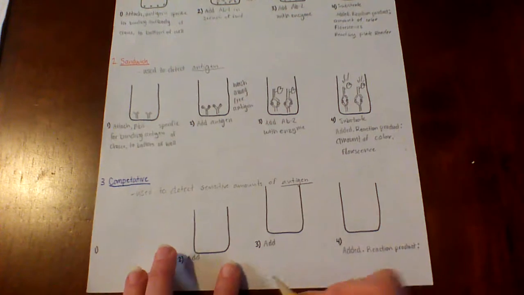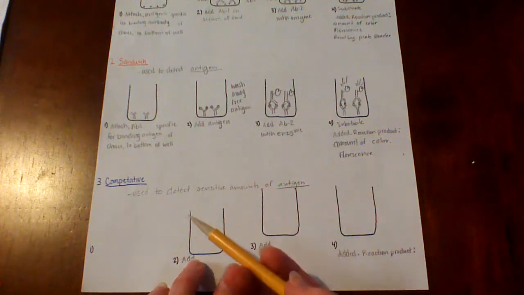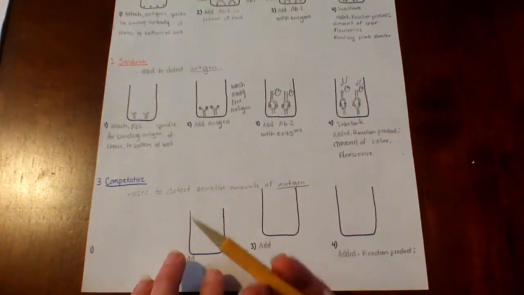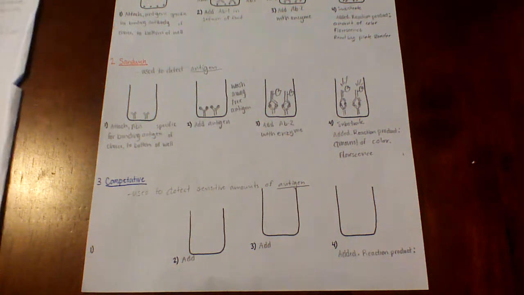So where the sandwich method can say if there's antigen in the serum, the competitive you can find the specific concentration of antigens. And the competitive is inhibition.